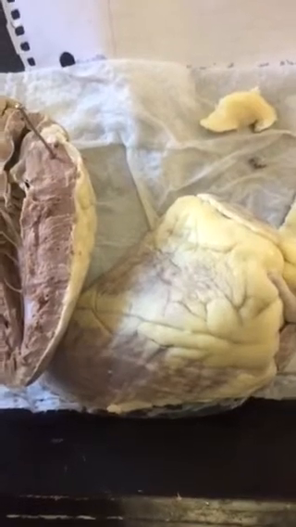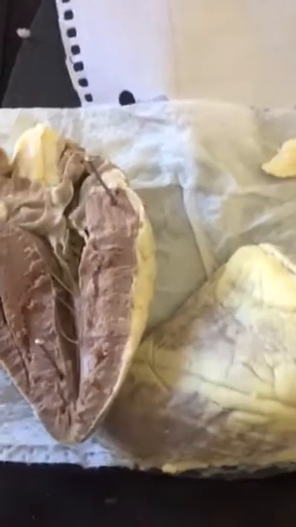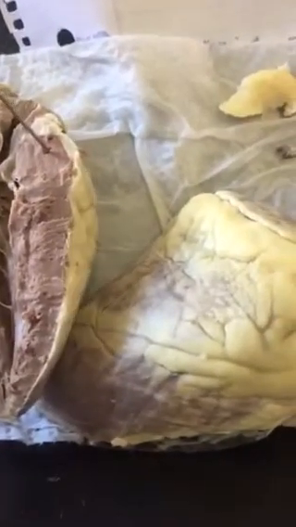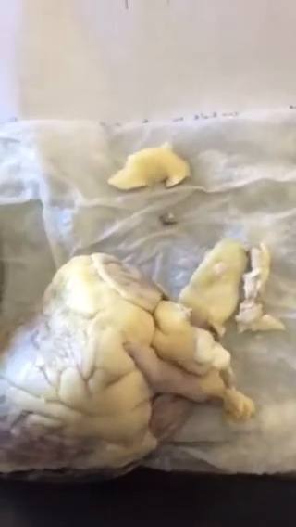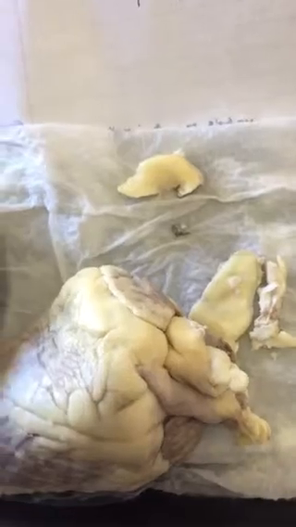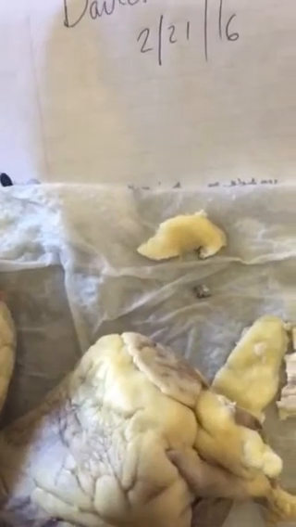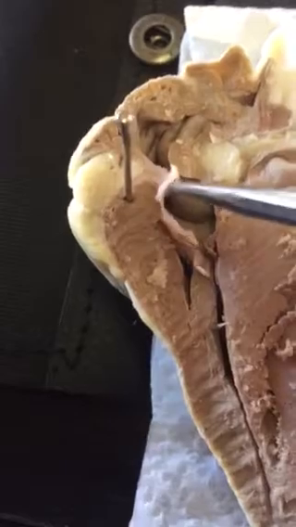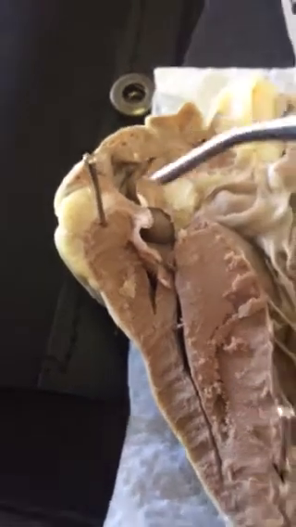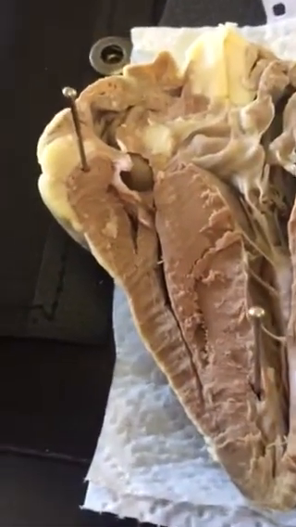The internal anatomy shows the pectinate muscles of the interior wall of the right atrium. Right here. Show the myocardium of the left and right ventricle.